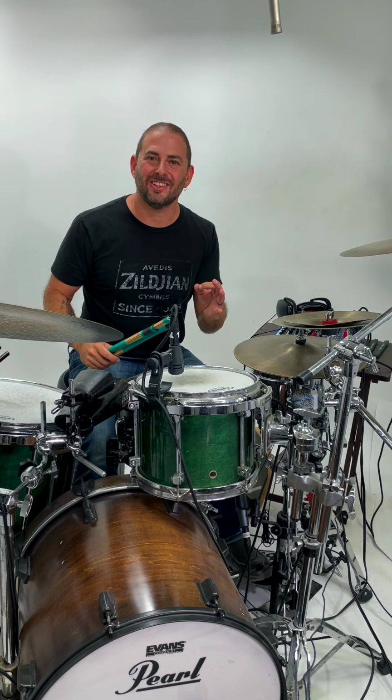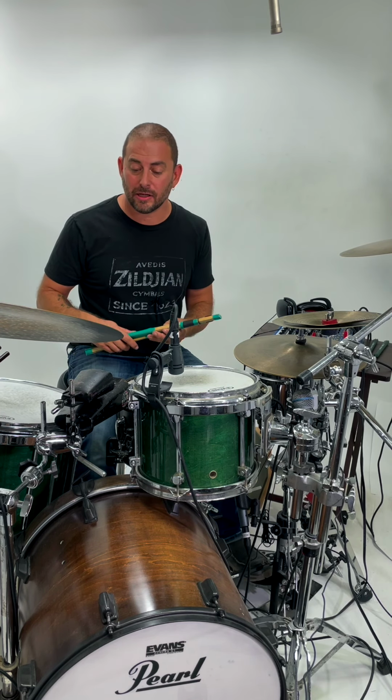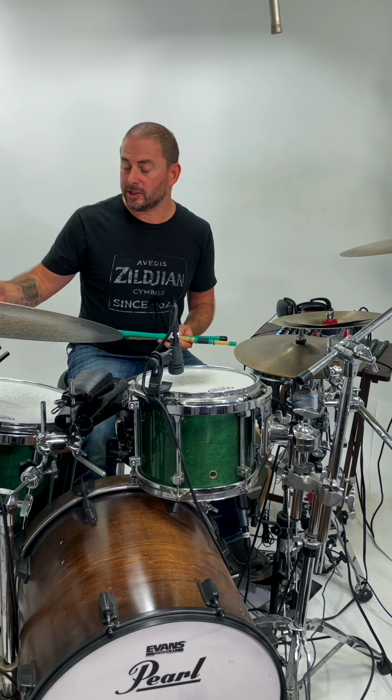Now that doesn't necessarily mean it has to be 7/8. I'm just interpreting it that way based on the feel. I could very easily write this in 7/4 or 7/16, and that would be my choice as somebody that was interpreting this piece of music. Now let's take a look at the actual groove that I played, and I'm going to go through all the time signatures by just doubling the tempo.